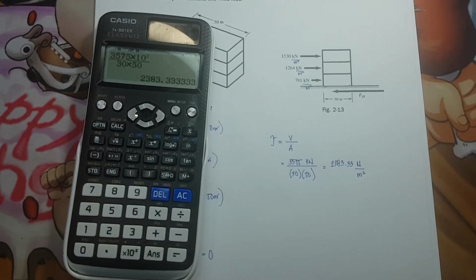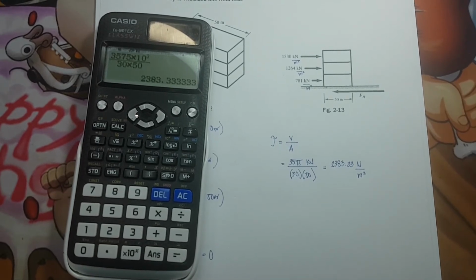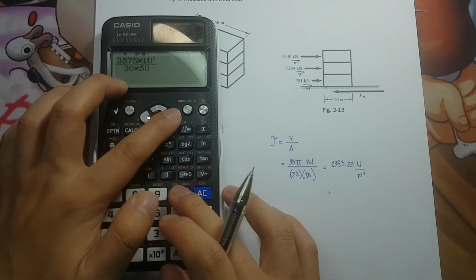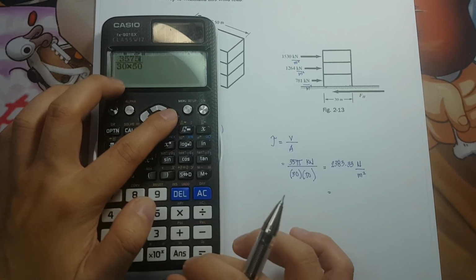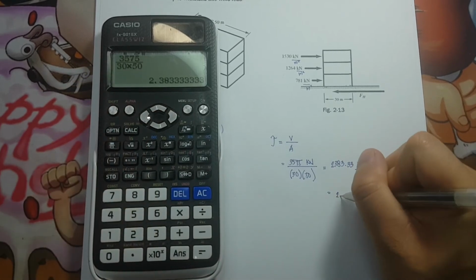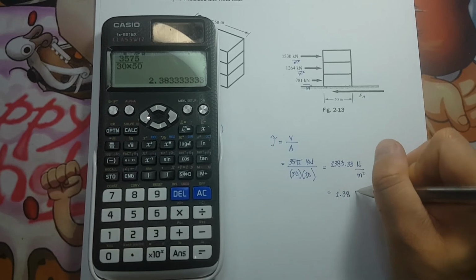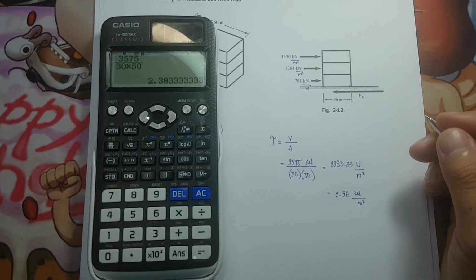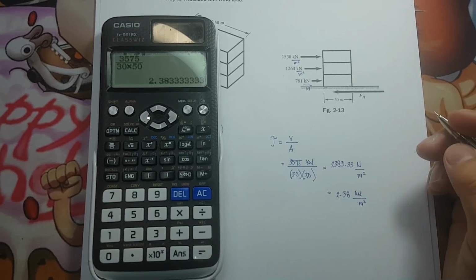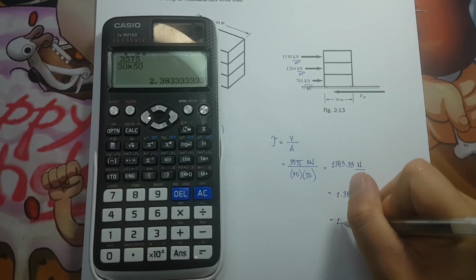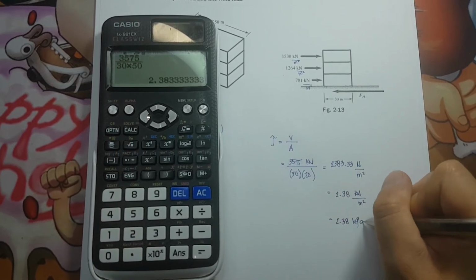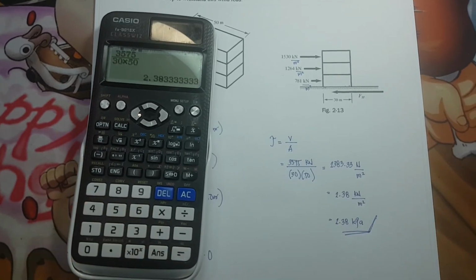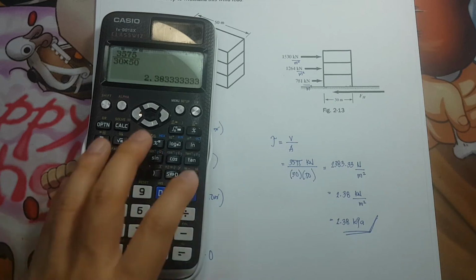And if we're going to convert it back, pwede rin naman. We just remove the times 10 raised to 3, and that is 2.38 kilonewton per meter squared. So kilonewton per meter squared, that is kilopascals. That is also equivalent to 2.38 kilopascals. So that is the shear stress that needs to be resisted. Okay.